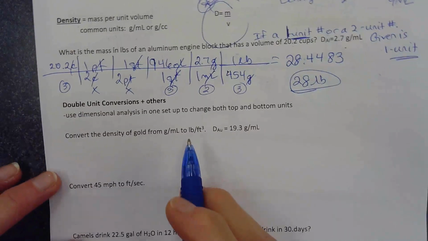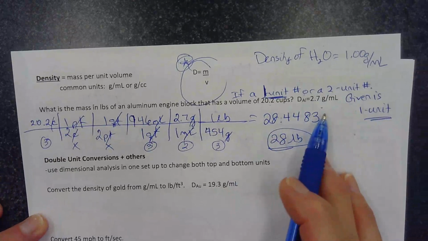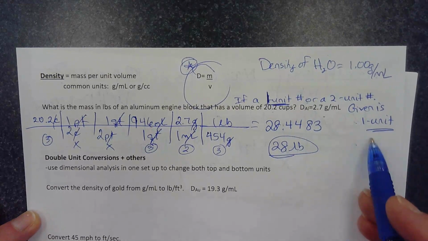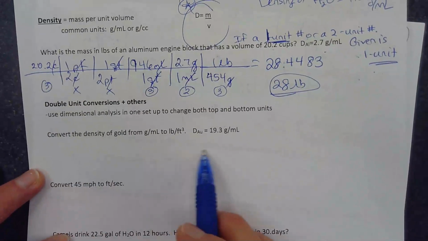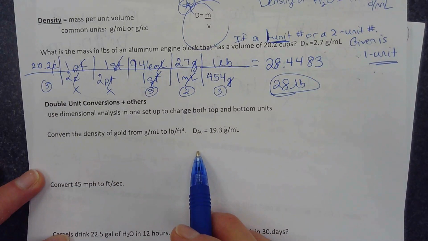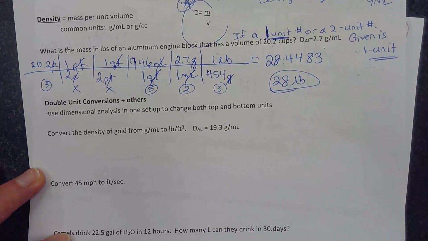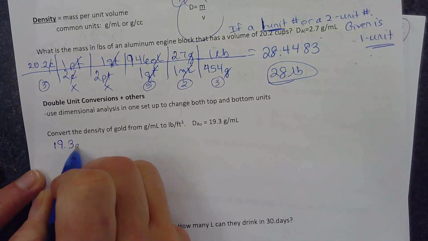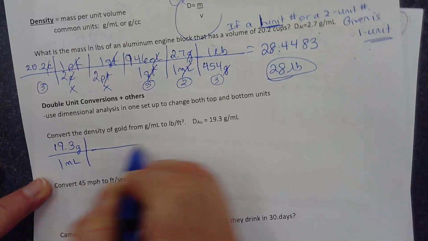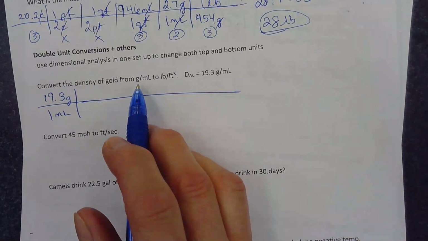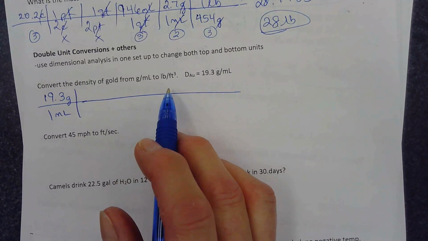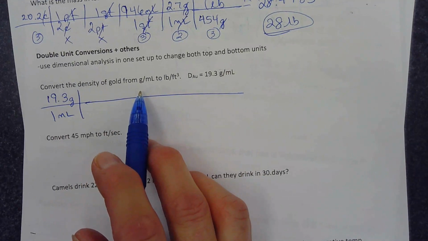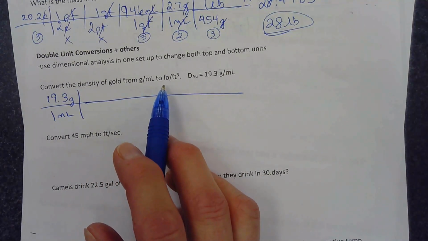So in this situation, if you look at my little comment here, if a 1 unit number or a 2 unit number is given, or is there, then the given is the 1 unit. In this case, though, do we have a 1 unit and a 2 unit? What do you have? Only a 2 unit. So the 2 unit is what you start with. That is the given. And why do I know that? Because look at what the problem says. The problem says I want to convert grams per milliliter to pounds per foot cubed. Is grams a unit for mass? Is pounds a unit for mass?